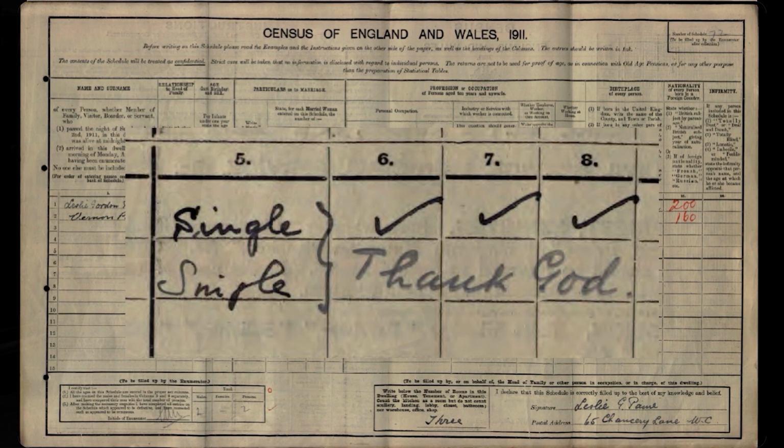Now, we doubled the resolution and doubled the quality of the 1911 census when we added it to The Genealogist, so you can really zoom in and see those fine pencil markings.